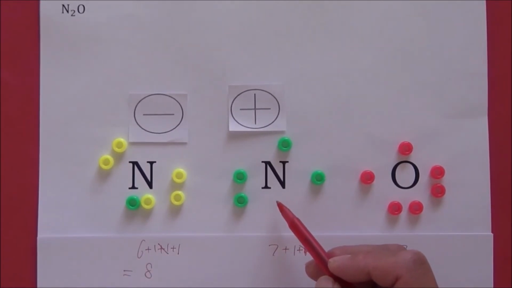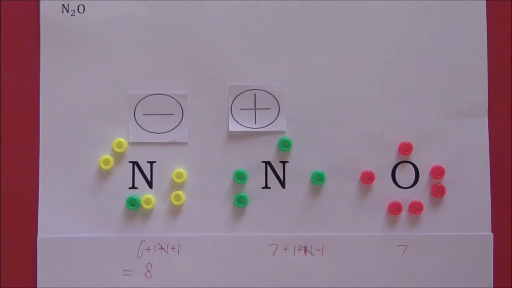And then the total number of octet electrons will be 8 for the nitrogen atom on the left. The central nitrogen atom will have 7 octet electrons. The nitrogen atom on the left will be fine. Then look at the nitrogen atom in the center and the oxygen atom. Both of them have 7 octet electrons.